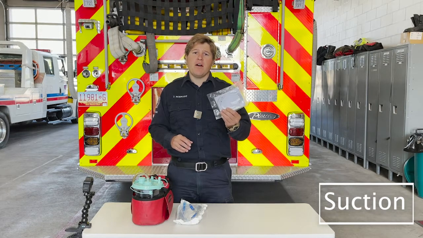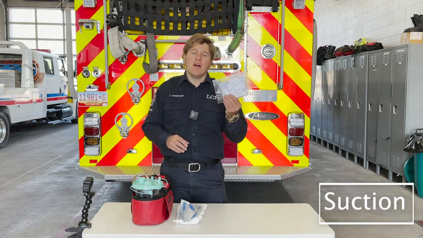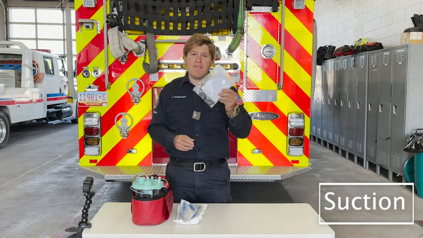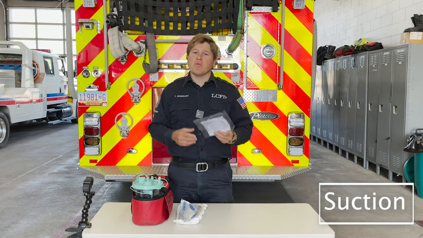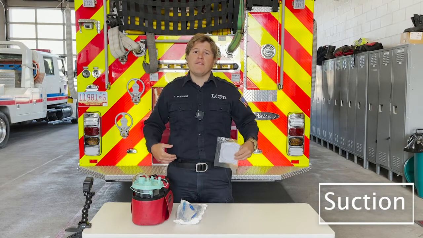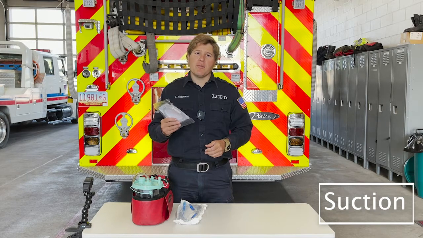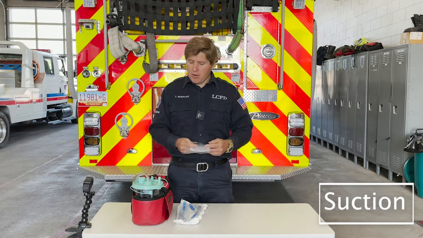Grab one of these that's appropriate for the size of the endotracheal tubes that can actually go down into it, but have this ready to go, because once we do perform that intubation, if we do need to suction out that airway, we have it ready. We don't have to look into a bag, and we can perform that.